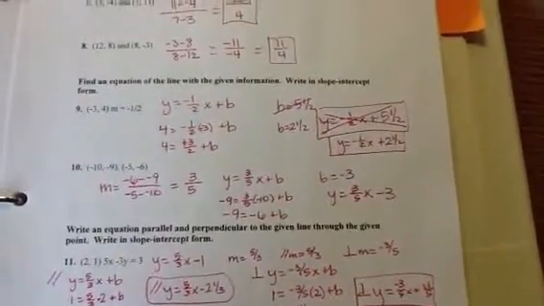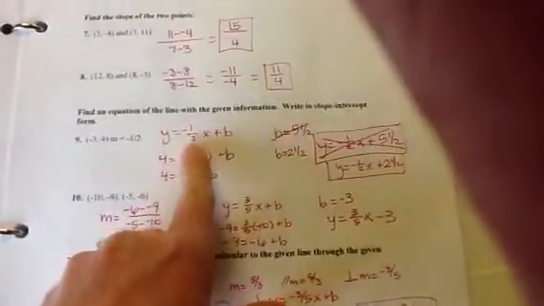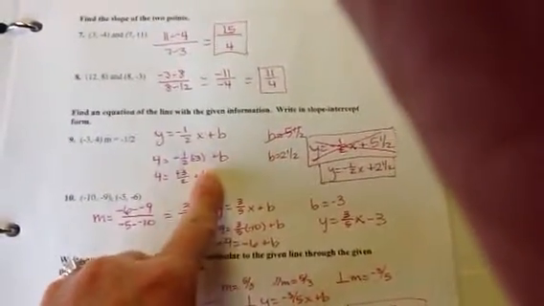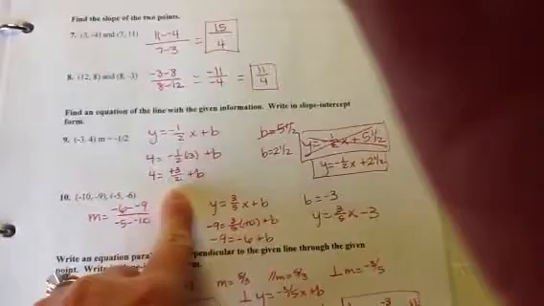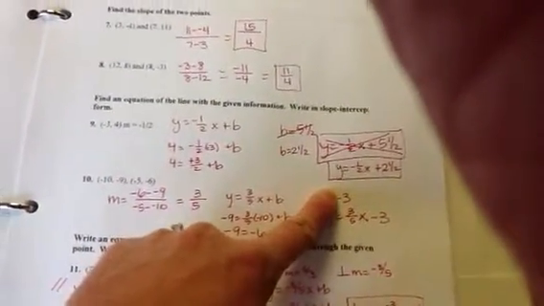On 9, I have my slope, so I put that in for my m value, right there. Then I put in my ordered pair for x and for y, and I solve for b, and I get b equals 2.5. So I write my equation, y equals negative half x plus 2.5.